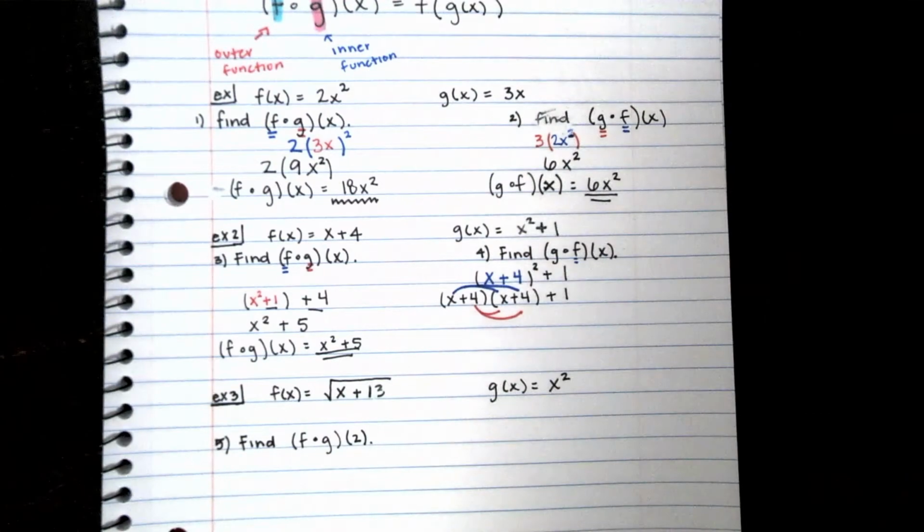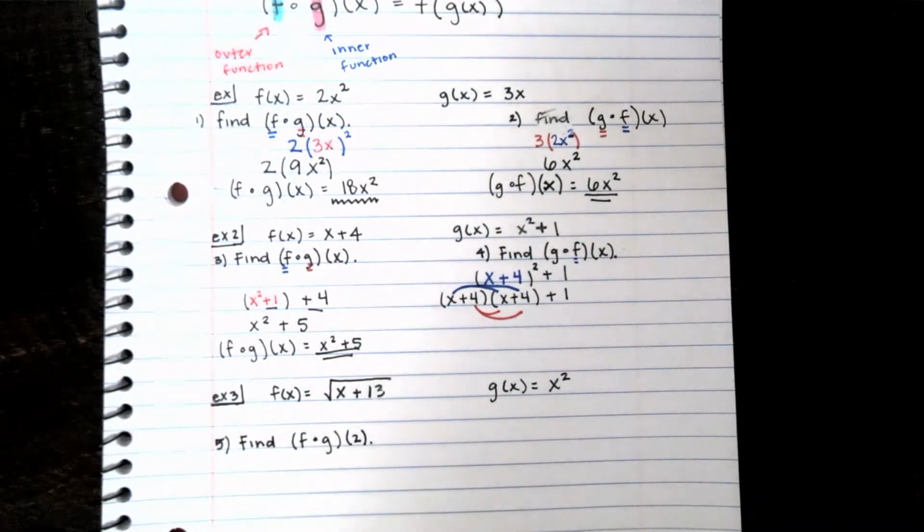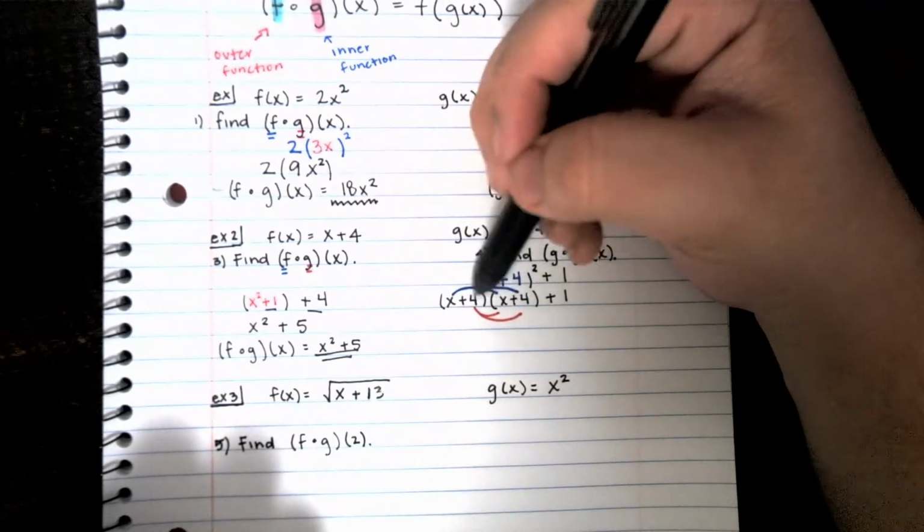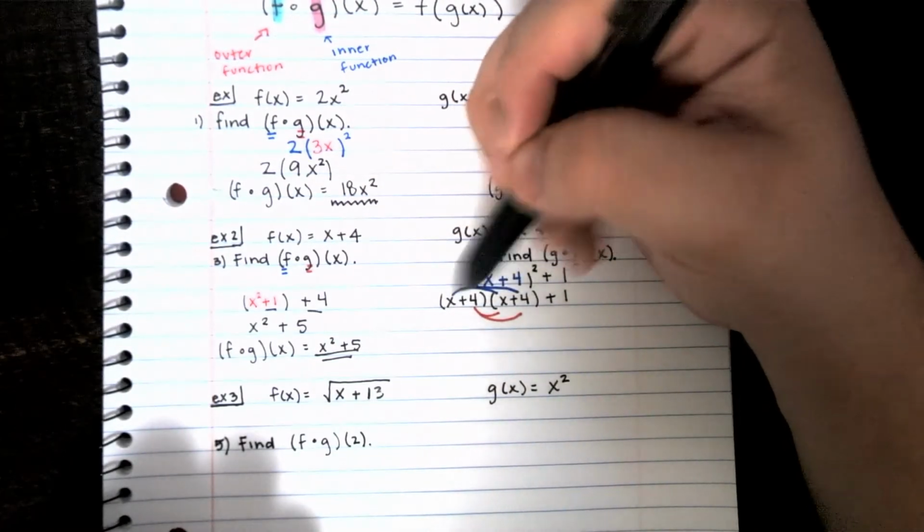They might have called it the box method. They could call it, I don't know, the T method, I think I've heard. But it's however you feel comfortable doing it. Just make sure you're multiplying correctly.